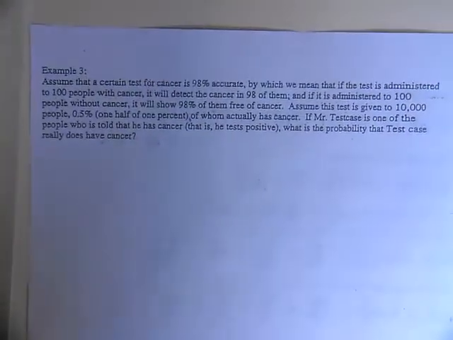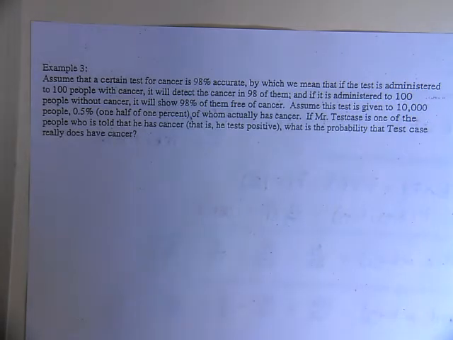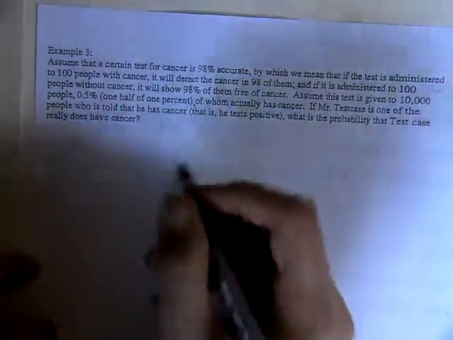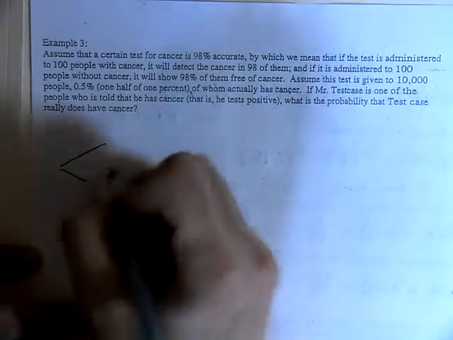So on the back, let's try another one. Assume a certain test for cancer is 98% accurate, by which we mean if the test is administered to 100 people with cancer, it will detect the cancer in 98 of them. If it's administered to 100 people without cancer, it will show 98% of them free of cancer. Assume this test is given to 10,000 people, half of 1% of whom actually have cancer. If Mr. Test Case is one of those people who's told that he has cancer, what's the probability he actually does have cancer? So again, make a tree diagram.